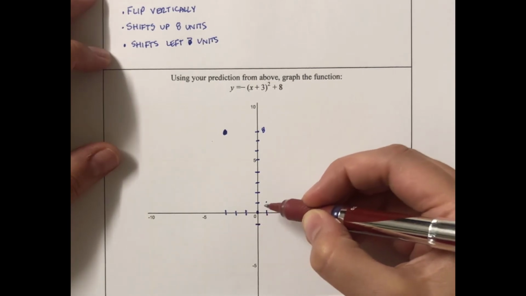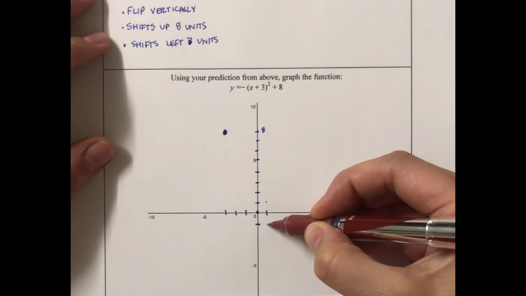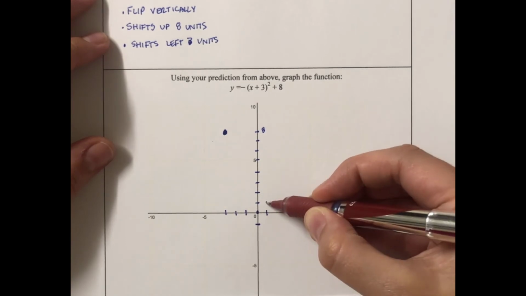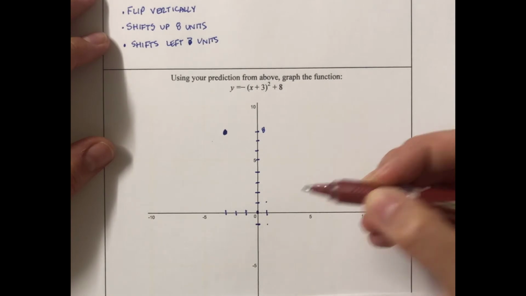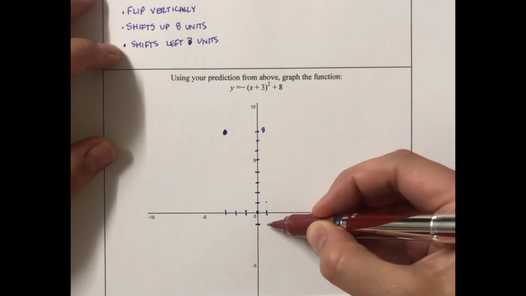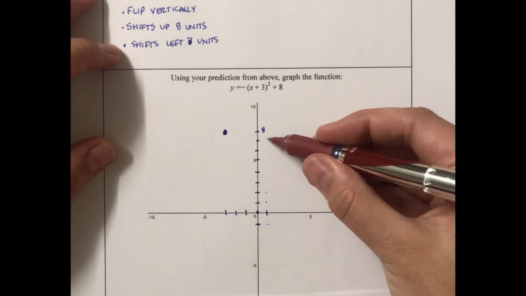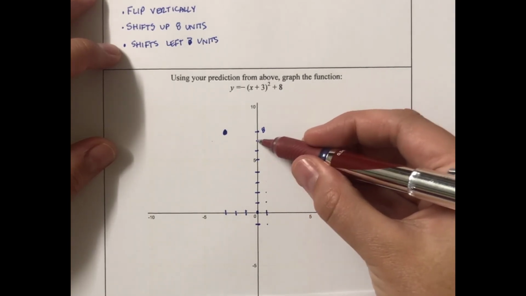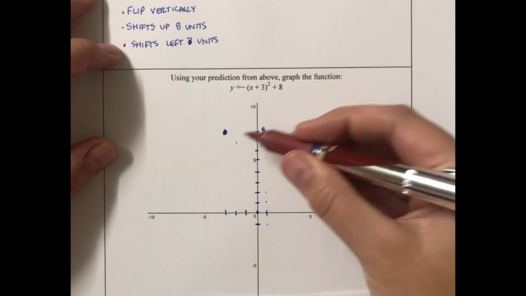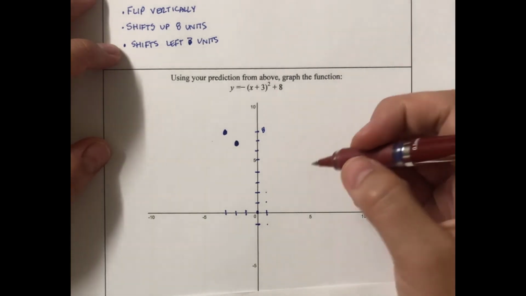So first, this one I actually have to flip. This point is going to flip over the x-axis, or reflect. It was up here, it flipped down here. And now from here I have to shift up 8 and then left 3. So I'm going to go from the flipped version, reflected down here, up 8: 1, 2, 3, 4, 5, 6, 7, 8, and left 3: 1, 2, 3. Okay. There's our new point.